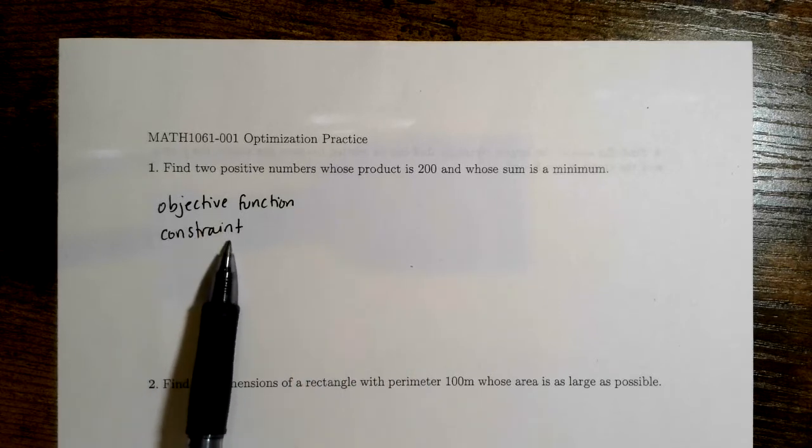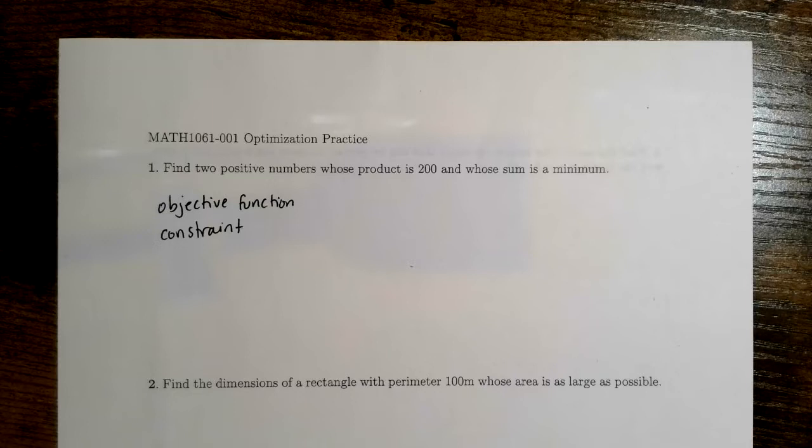So in number 1, it says find two positive numbers whose product is 200 and whose sum is a minimum. So I have two vocab words here: constraint and objective function. I think I said those in class, though I may not have used those words. But these are the two big equations that are involved in an optimization problem.